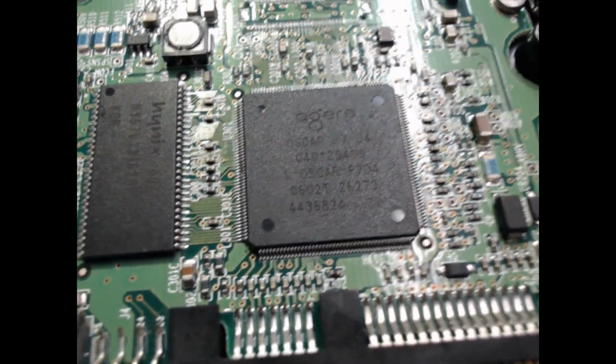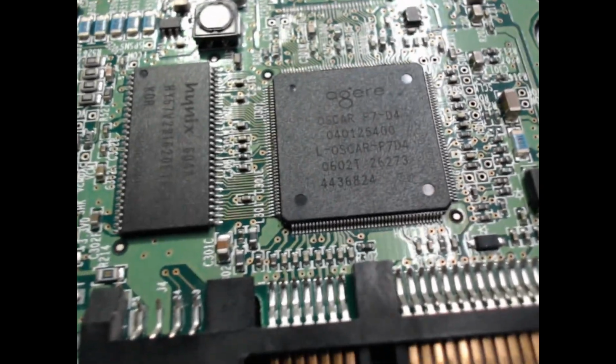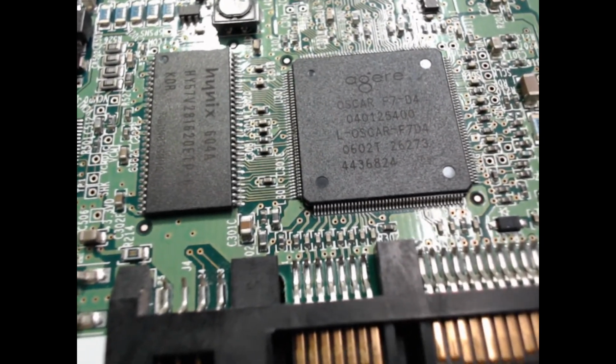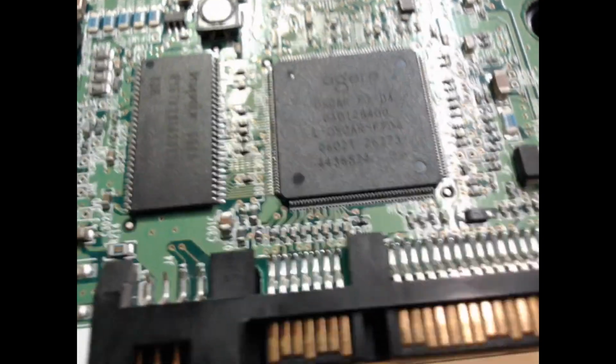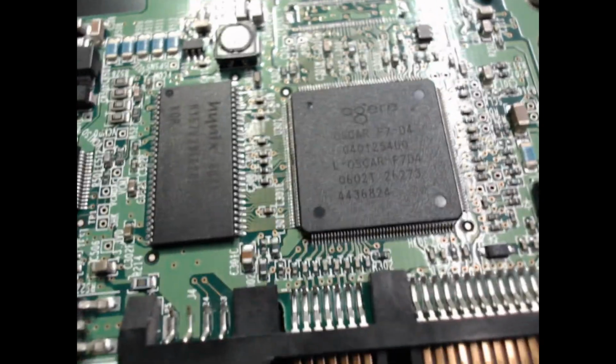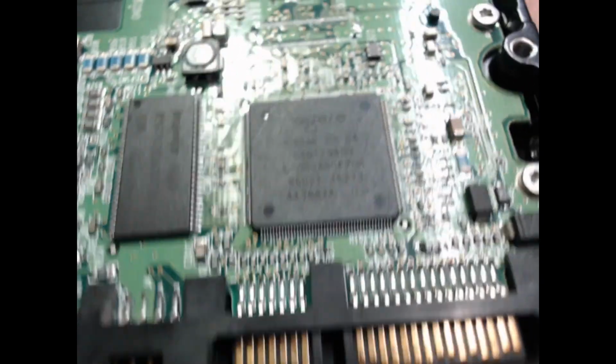This chip right here that's really, really blurry right now, that is the CPU for the hard drive that we have on the system. The one that's labeled Hynix beside it is a tiny little bit of RAM that this system has. This is memory that this computer has on this system. This is the cache that our hard drive would have for reading stuff across it.